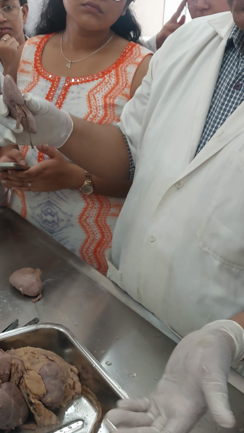This area is for the liver, the hepatic area. Then inside the jejunal area, outside the colic area, because the loops of small intestine are inside and the loops of large intestine are outside. Then what is the relation behind? In the upper part, there is the diaphragm, the diaphragm and ribs.